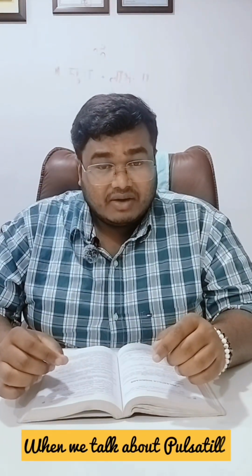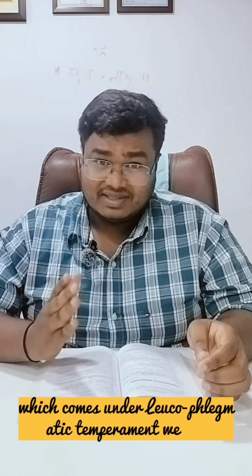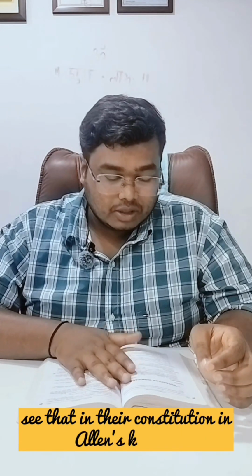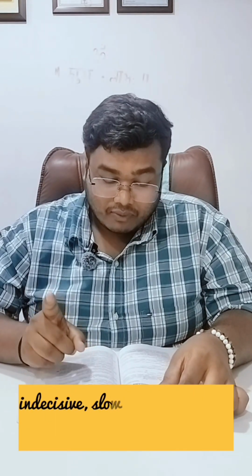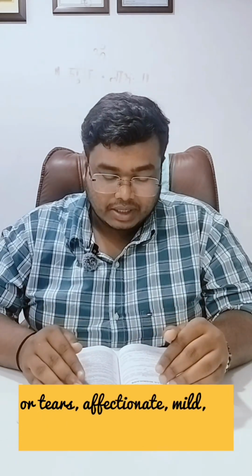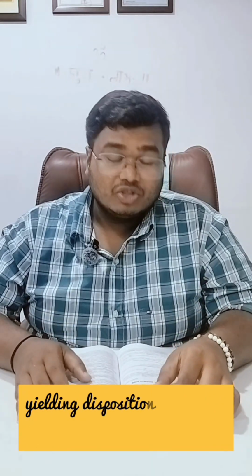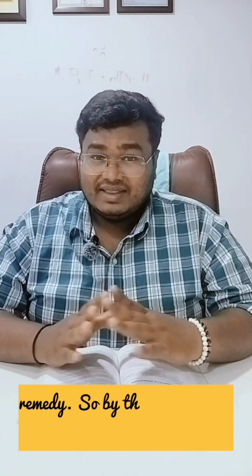When we talk about Pulsatilla, which comes under leucophlegmatic temperament, we can see in their constitution in Allen's Keynotes that Pulsatilla is adapted to persons of indecisive, slow, phlegmatic nature, sandy hair, blue eyes, pale face, easily moved to laughter or tears, affectionate, mild, gentle, timid, yielding disposition. So it's a women's remedy. By this we can understand it is very important to know the temperament which covers a remedy, so that we can remember the mental symptoms of that remedy. So this was all about the temperaments.